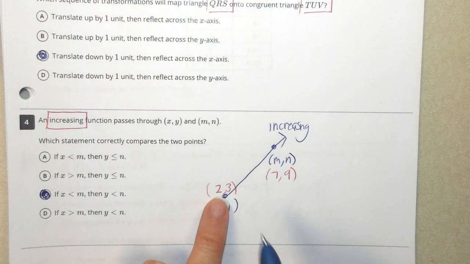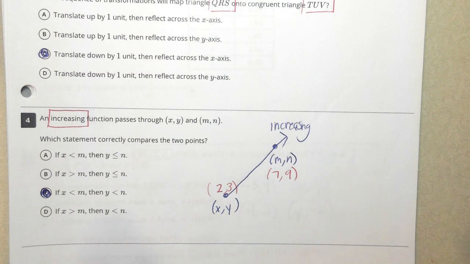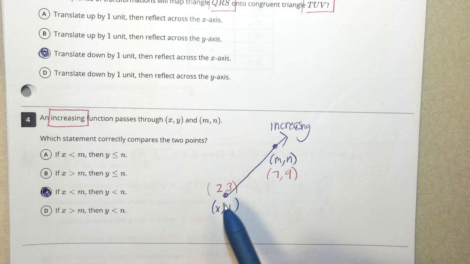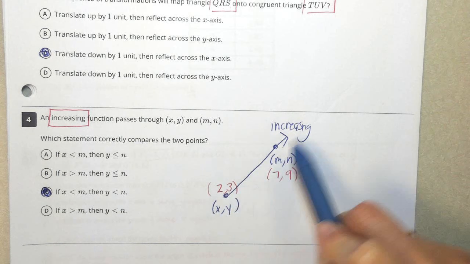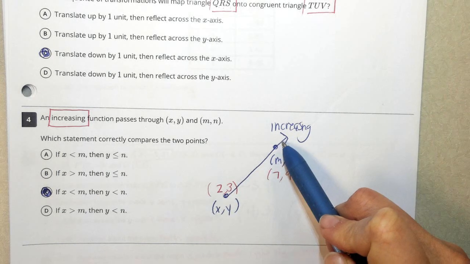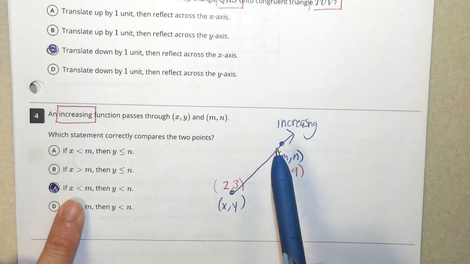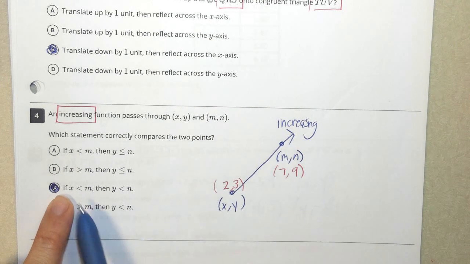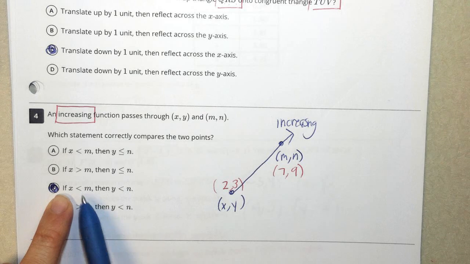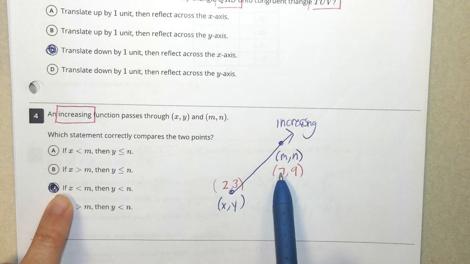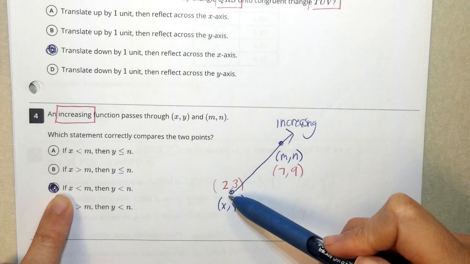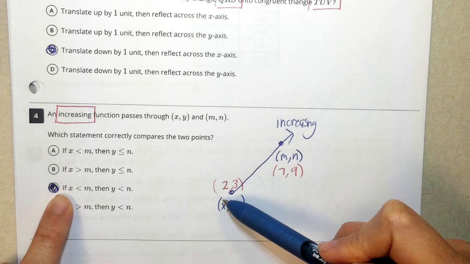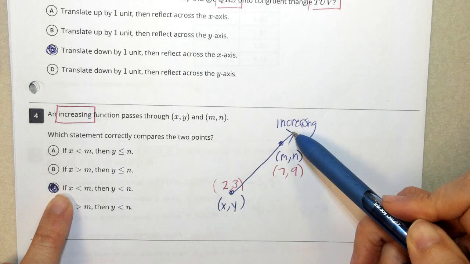Okay? I use 2, 3, and 7, 9 because it really doesn't matter what you're picking. You just have to make sense with this. 2 and 3 are lower than both 7 and 9 because it went up. So if we're looking at this, x is less than m, 2 is less than 7. Remember, this part's supposed to be lower on the x-axis, so it's farther to the left, okay?